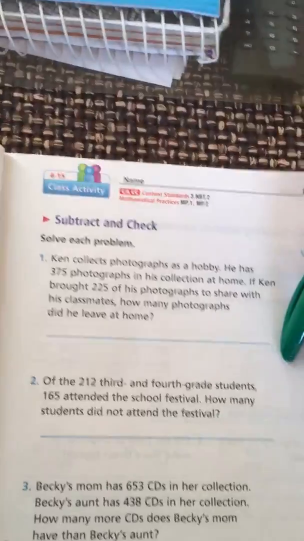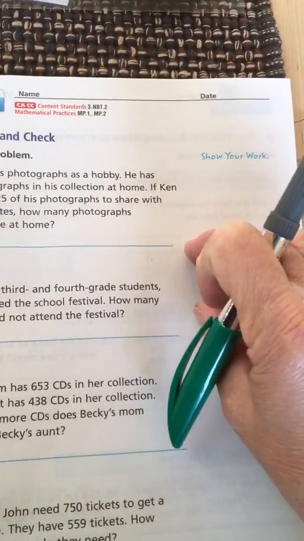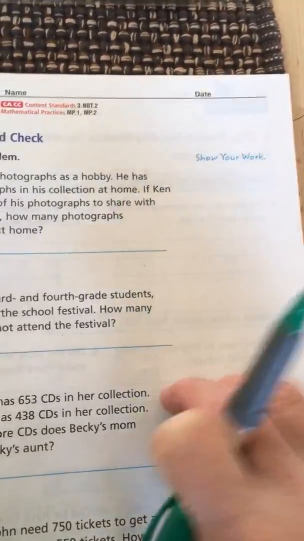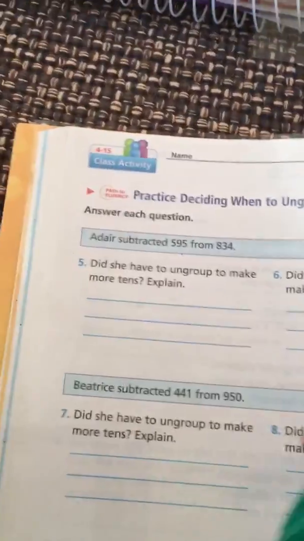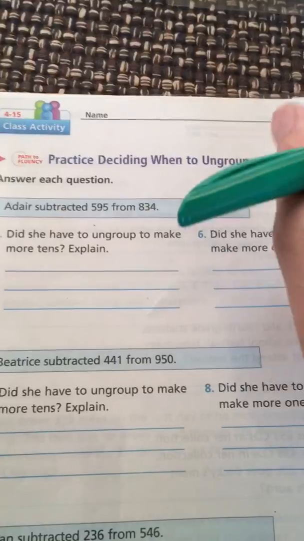Now, for the back of the page, so you'll do that work all the way down. Numerical method subtraction, numerical method addition, related addition. Check your work. On the back of the page, this is sort of related to what we did last week, where first we just decide if we're going to ungroup or not.